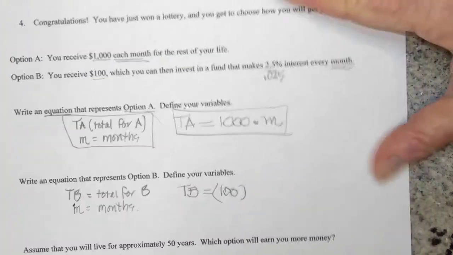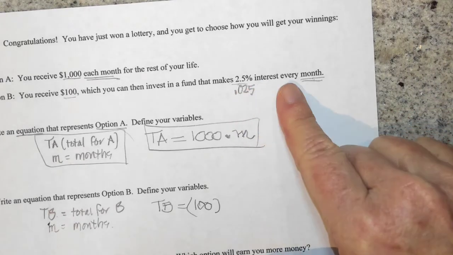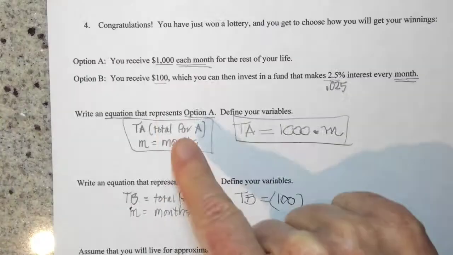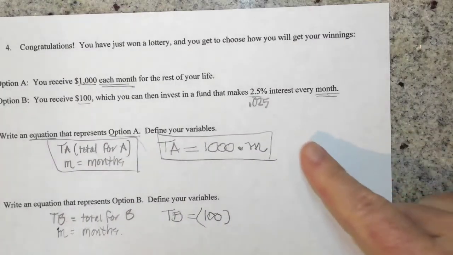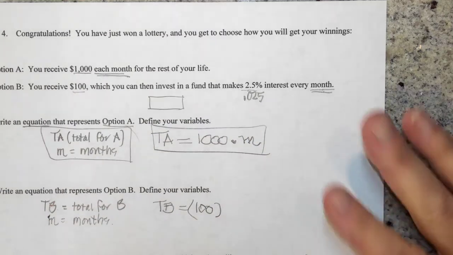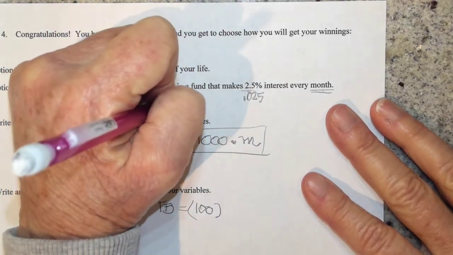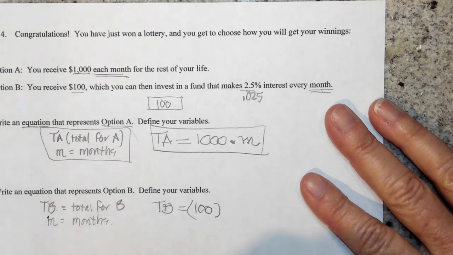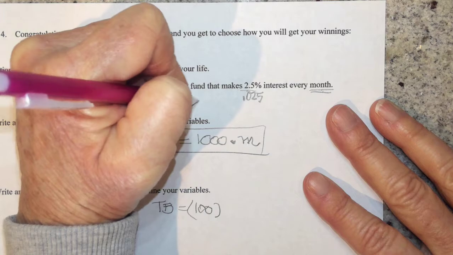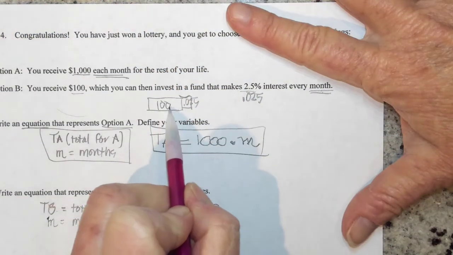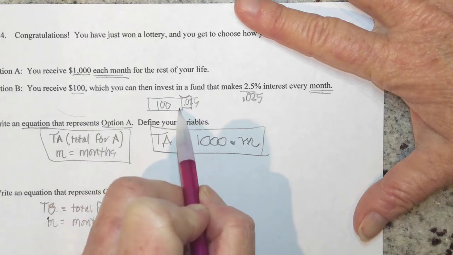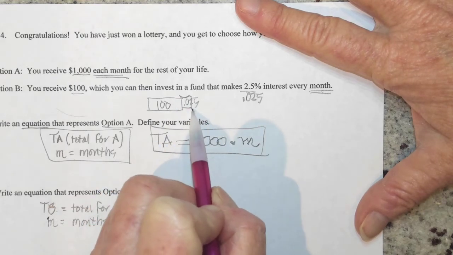Okay, and remember, 2.5% interest every month. Remember what happens with interest. This is always going to build on the prior month. So again, drawing my little diagram. Love that little diagram. Here's my $100. So what's going to happen for the first month? I'm going to add on 0.025. Okay, so remember this is 1 and this is 0.025. If I add those two together, I get 1.025.